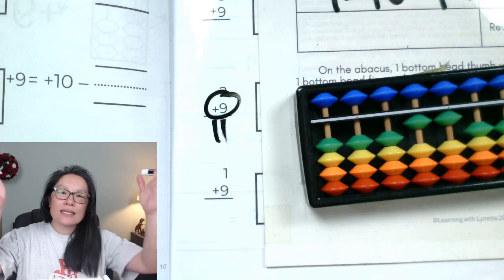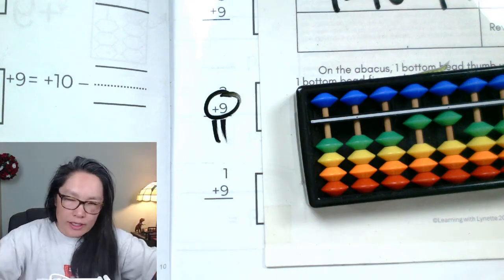So now we're talking about abacus and life. Abacus follows the journey of life.